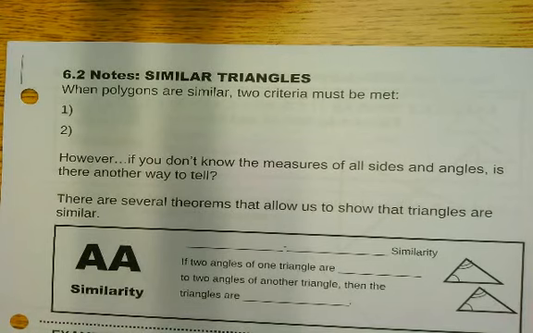Okay, now I have two similar shapes. What do I know about those similar shapes? Corresponding angles are congruent, and Miranda? Corresponding sides are proportional. Okay, so corresponding angles are congruent, corresponding sides are proportional. Okay, so now we're going to talk about other triangle theorems that are going to allow us to prove that triangles are similar. Okay, so first thing, when polygons are similar, two criteria must be met.